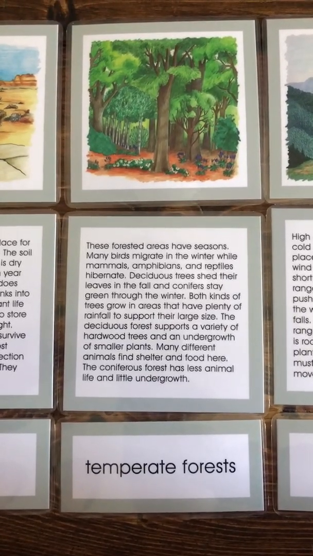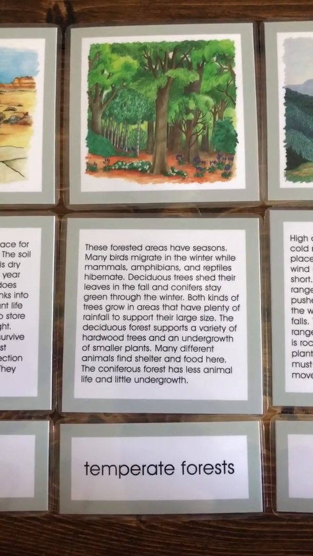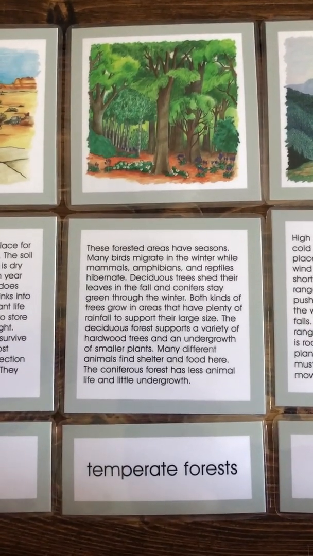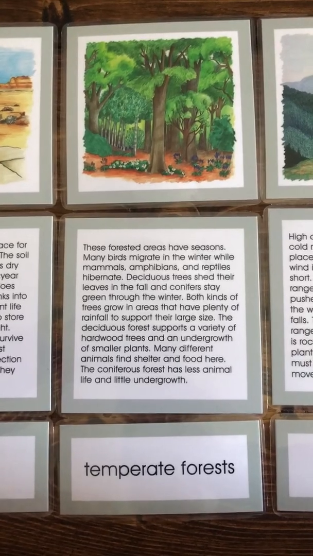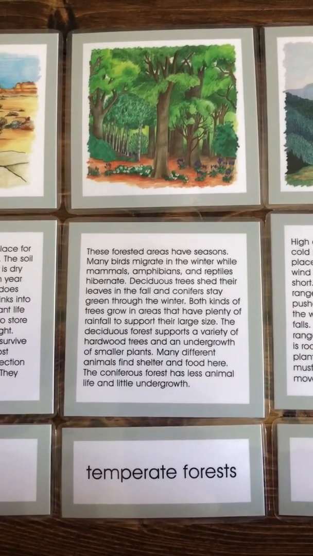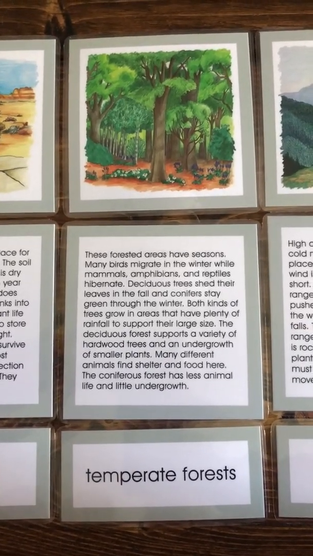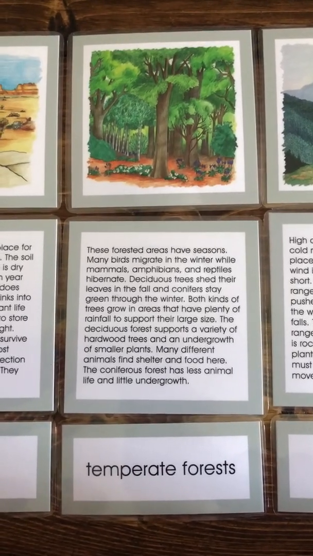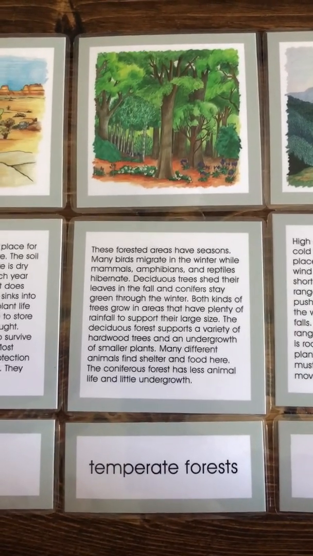The deciduous forest supports a variety of hardwood trees and an undergrowth of smaller plants. Many different animals find shelter and food here. The coniferous forest has less animal life and little undergrowth.